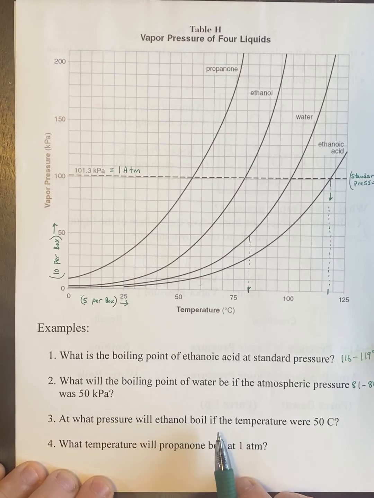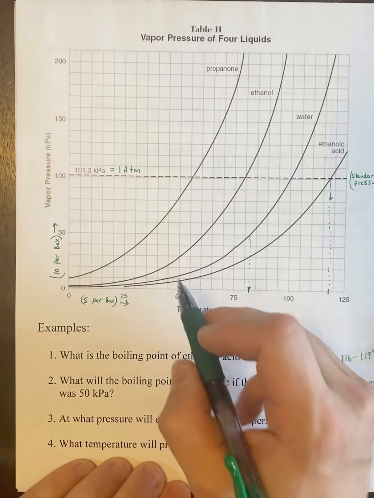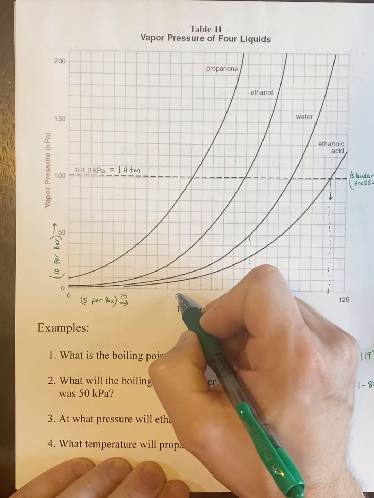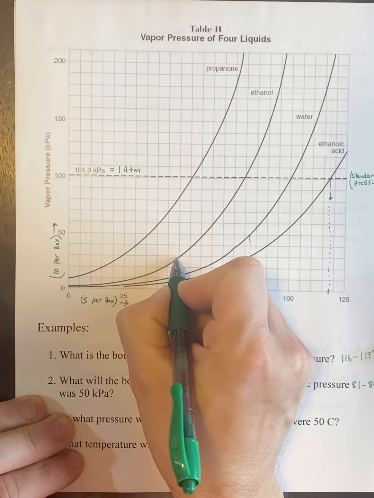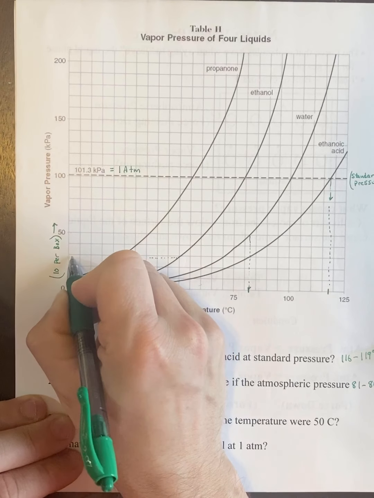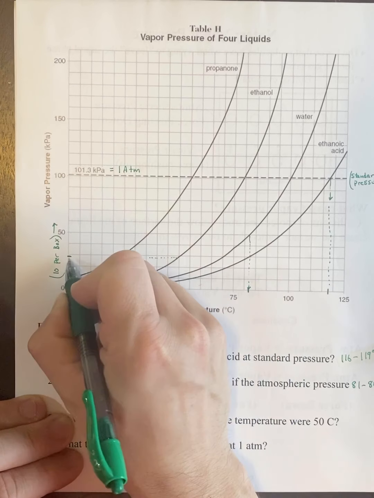At what pressure will ethanol boil if the temperature were 50 C? So you go to 50 C, you go to ethanol, which is all the way up here, and if you look, this one's a good one because it's slightly under the line. So we draw a dotted line over and it's like right there.